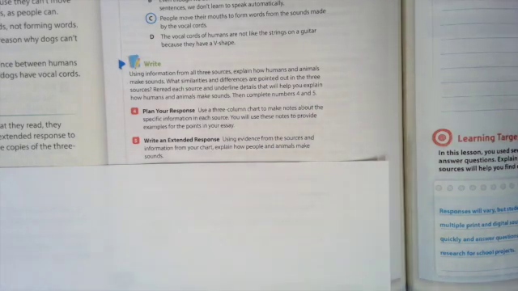Make sure that you fully answer that prompt. So this is basically like getting you to write a research paper, except you're just writing a research response. The research articles are already provided to you, the 3 that we read. You should go back and reread them and pull out important information from them. And then you're going to write your response.